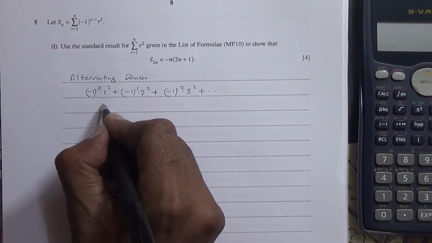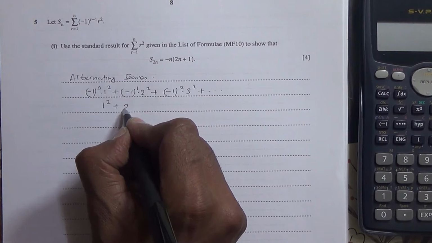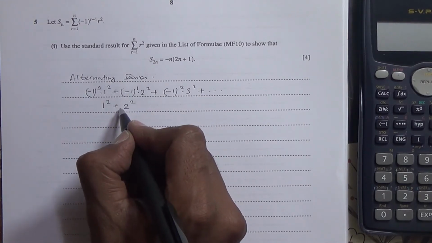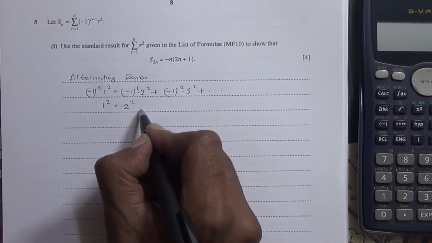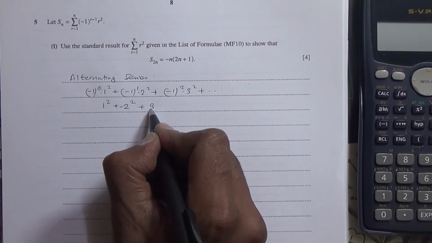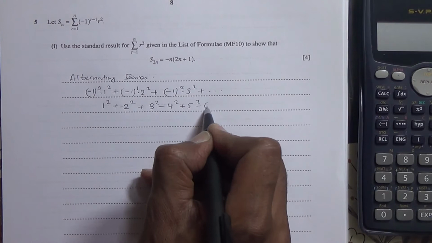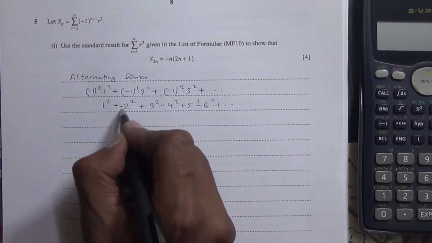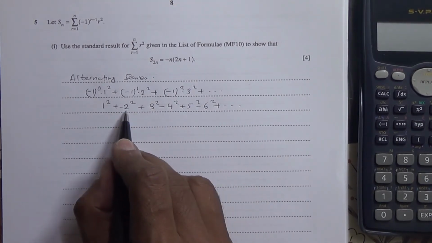What I have is 1 squared plus 2 squared. I mean, this is power 0, power minus 2, so this is plus minus. Then plus 3 squared, minus 4 squared, plus 5 squared, minus 6 squared, plus and so on. So we've got the odd terms minus the even terms.